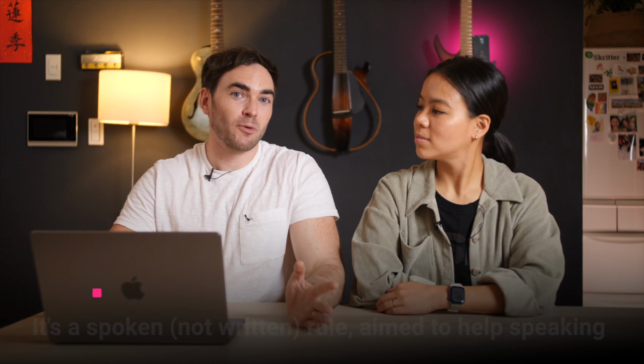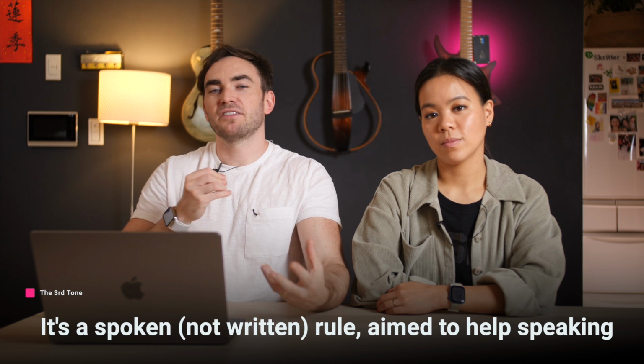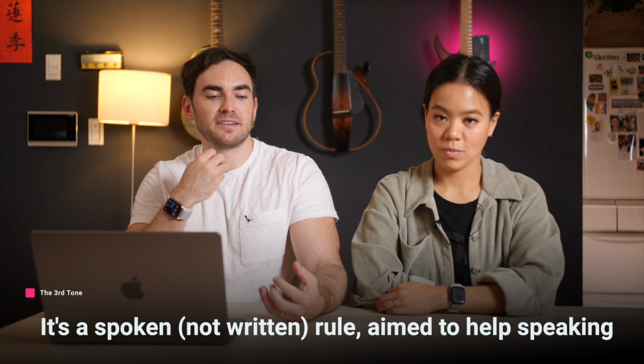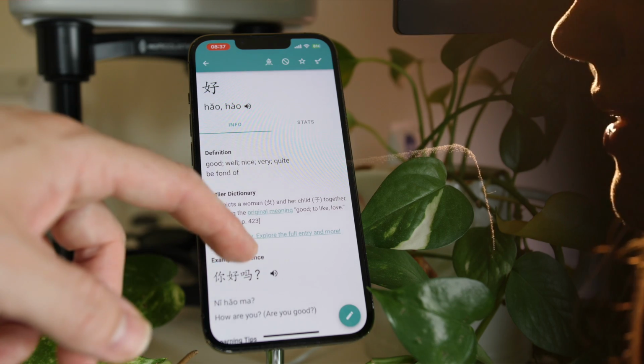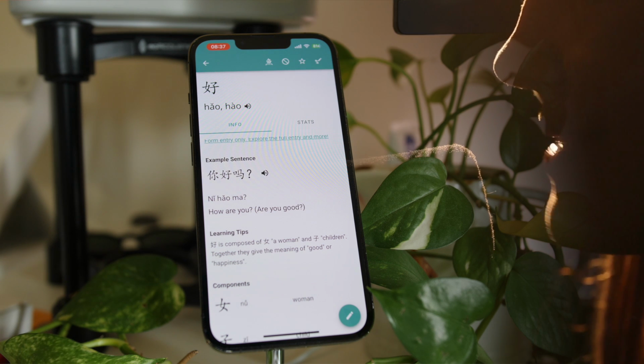So tone change rules can be very daunting at first, but don't worry because it's a spoken rule which is there to aid speaking and make it as fluid as possible. These aren't strict rules. You never write the pinyin and use a second tone for a third tone character. It just helps with pronunciation. And if you use Skritter, we have a lot of audio feedback recorded by native speakers. So a lot of these characters that have multiple third tones, you'll just learn them implicitly.